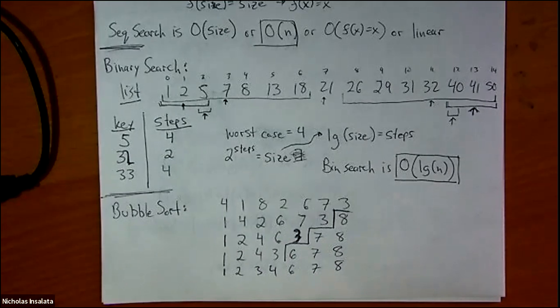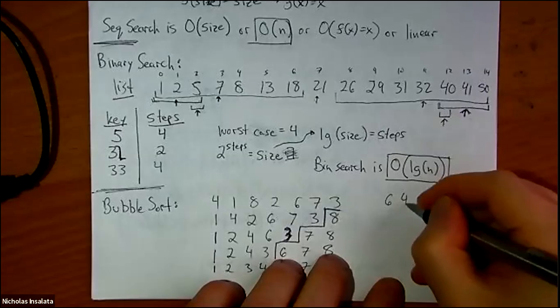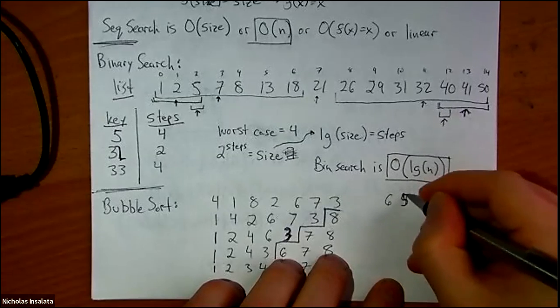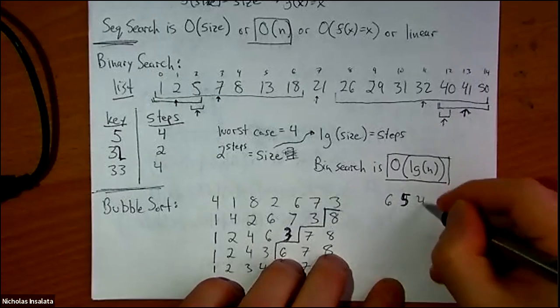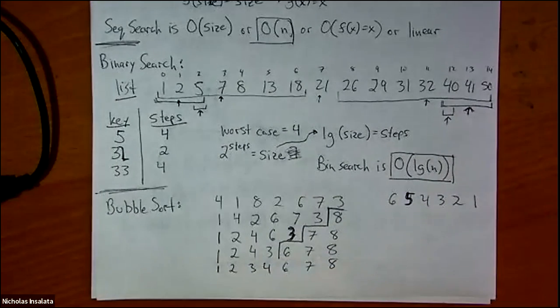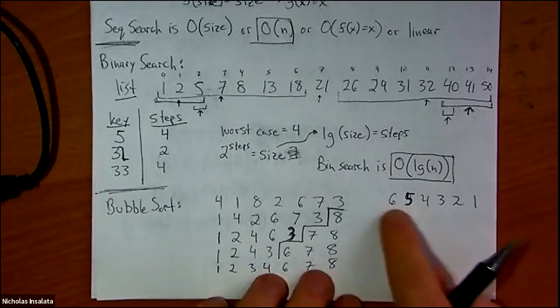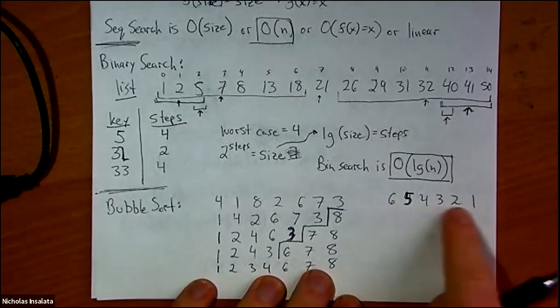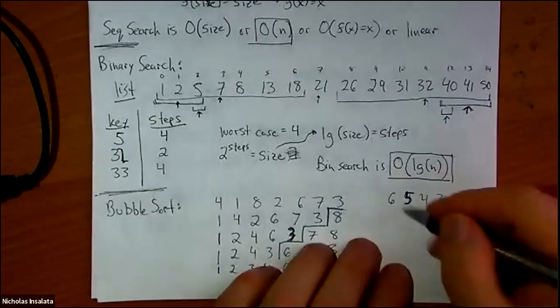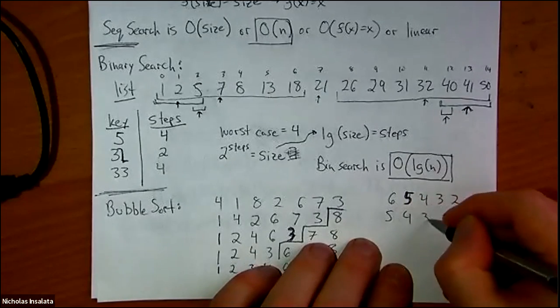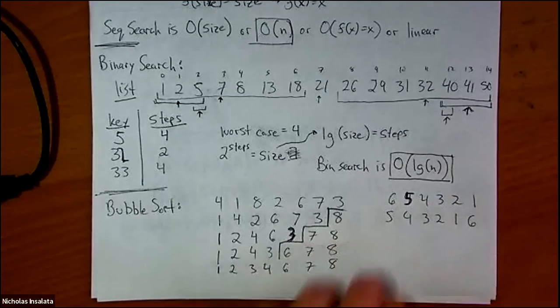Let me ask you a question. What's the worst case scenario for bubble sort? In what order does the original list need to be in order to require the most steps until I get a sorted list? Yeah, descending order, reverse order. So if I go, 6, oh boy, if I can count backward, 6, 5, 4, 3, 2, 1. Okay. So what's going to happen here is that the 6 is going to bubble up to the right, but the rest of the list is going to remain in reverse order. So my next step will be 5, 4, 3, 2, 1, 6.